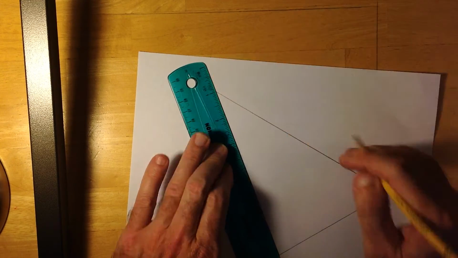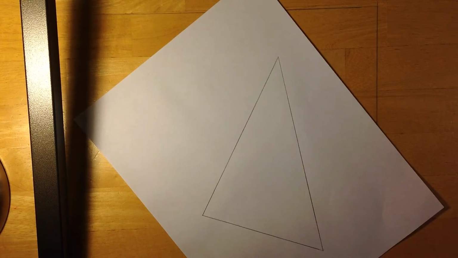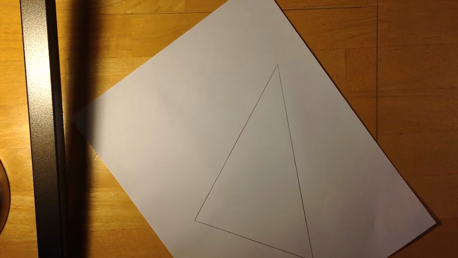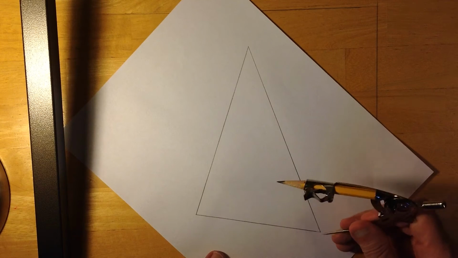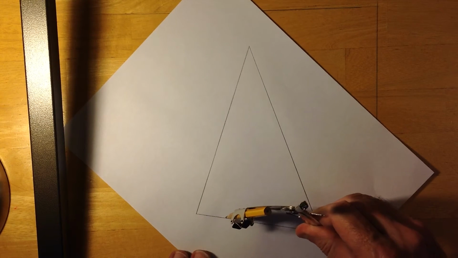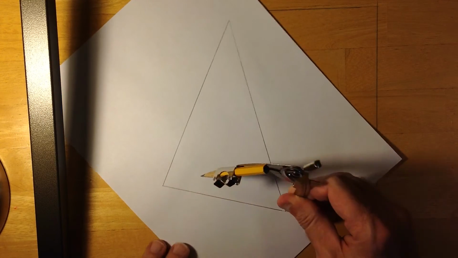There we go. Now we're talking about the angle bisectors of the angles. So we'll remember from our constructions, we're going to do some bisecting of angles here. So we have this angle here. I'm going to do the bisector of it.